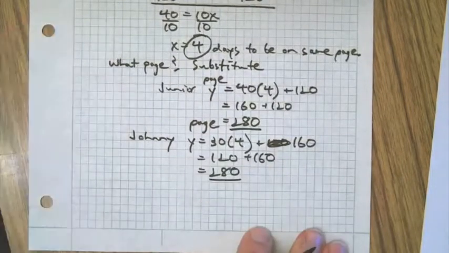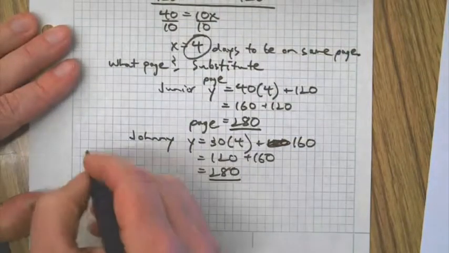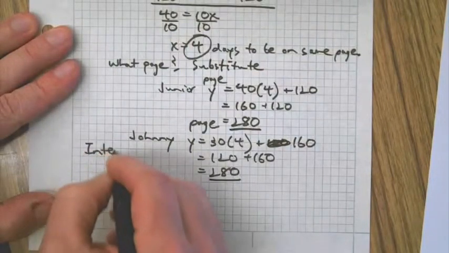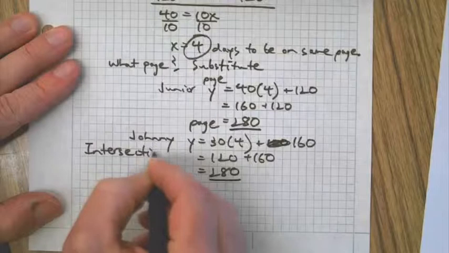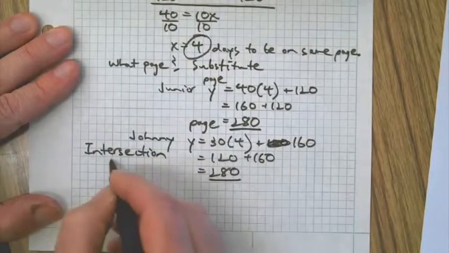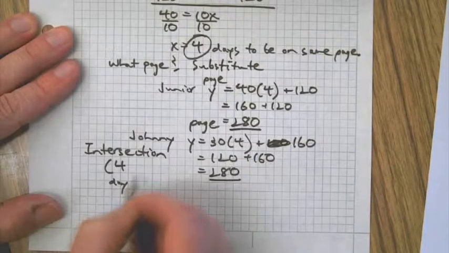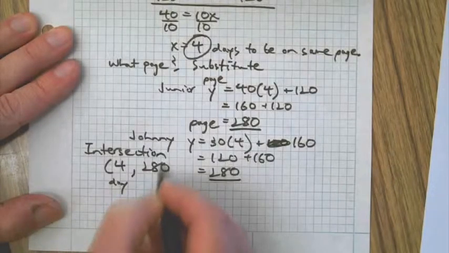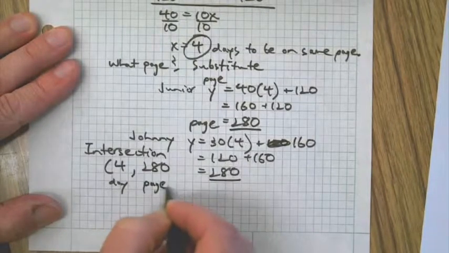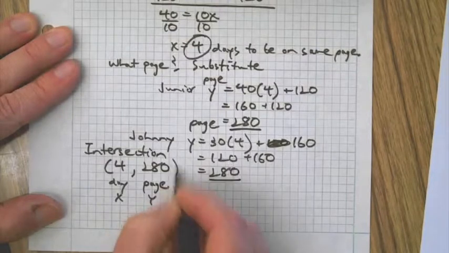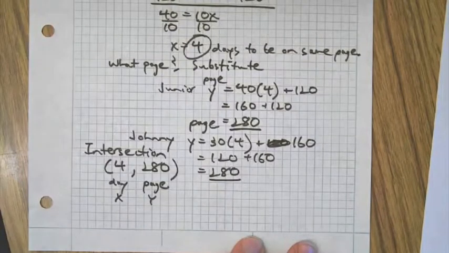Okay. The significance of this is that the intersection of their book club is day 4, page 280. Those are the X and the Y values. Okay?